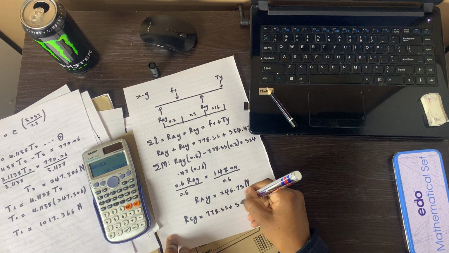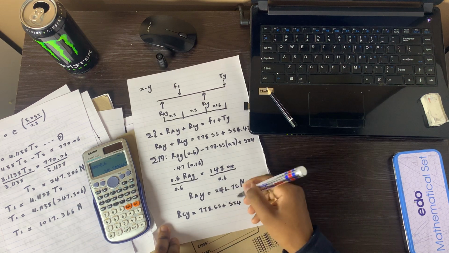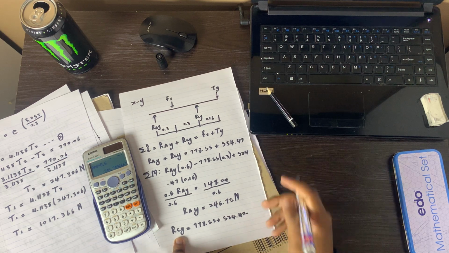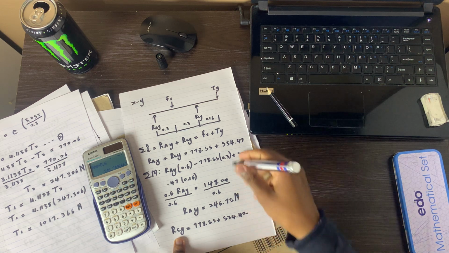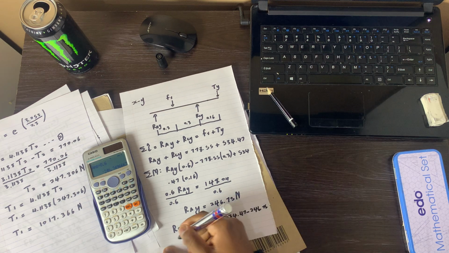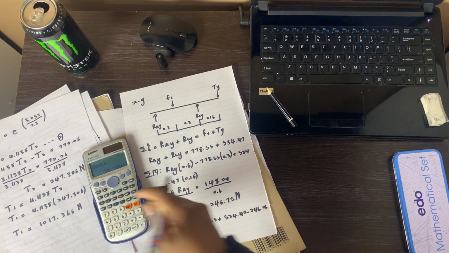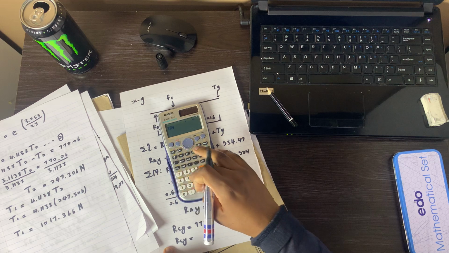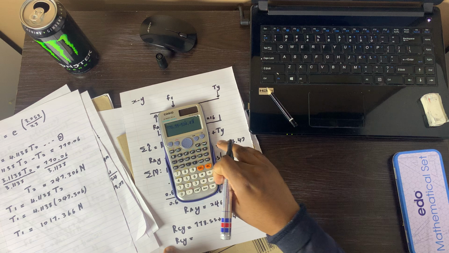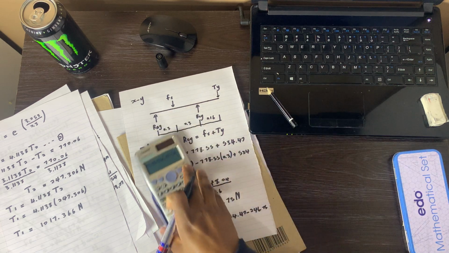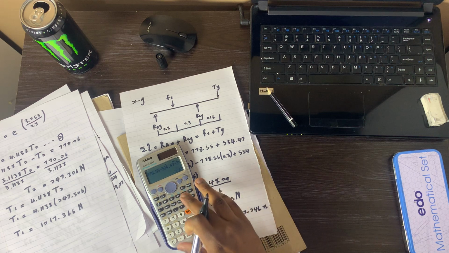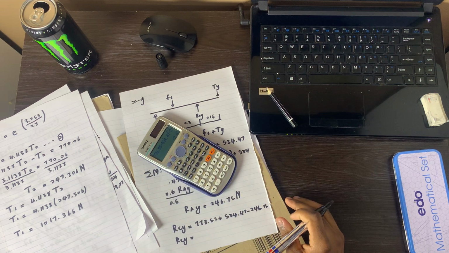And then RCY is equal to 778.55 plus 534.47 minus 246.75. That means our RCY is 778.55 minus 534.47 minus 246.75, which is minus 2.67.